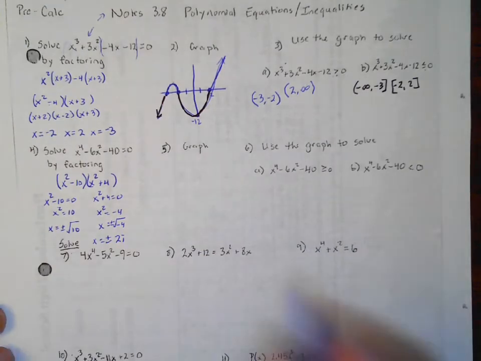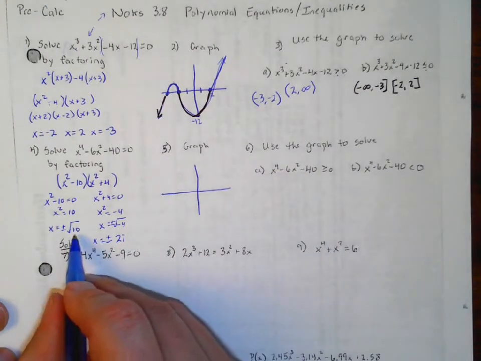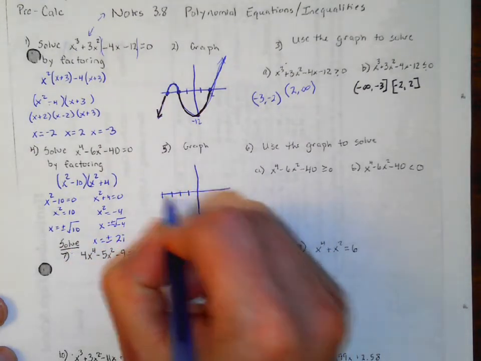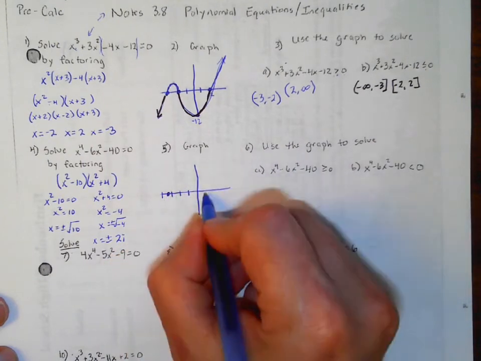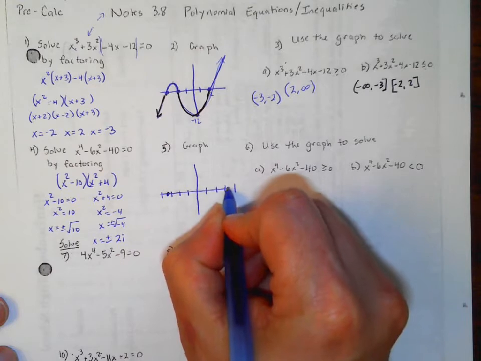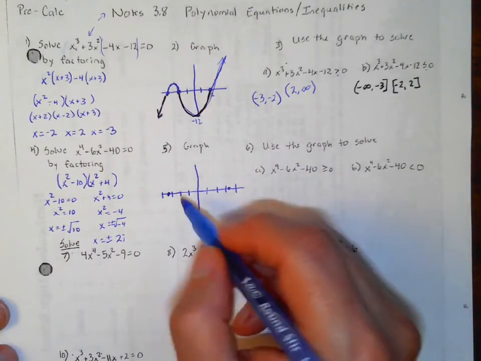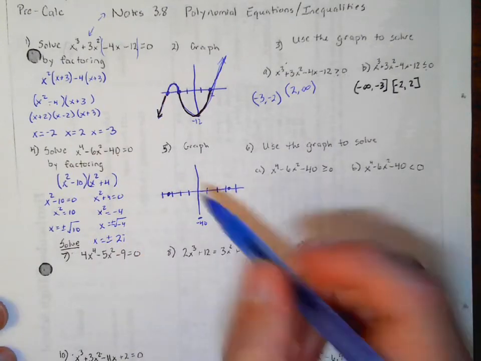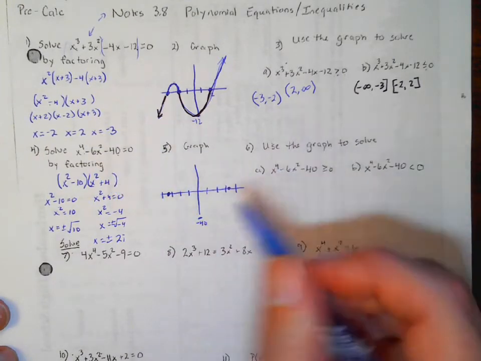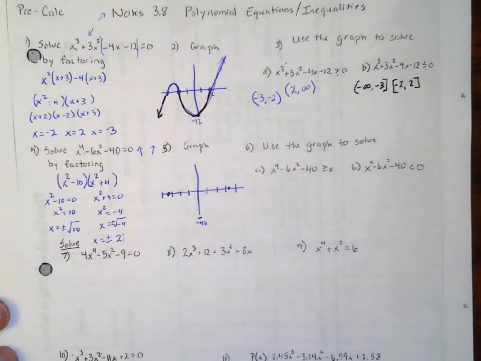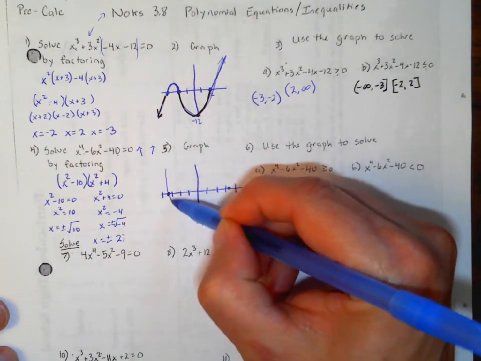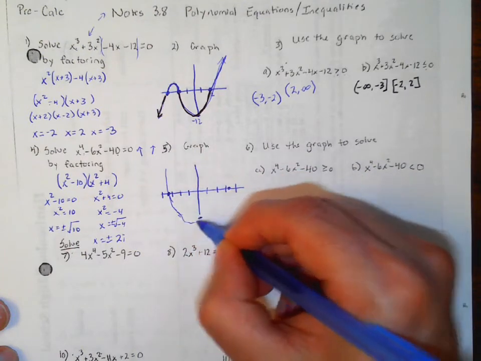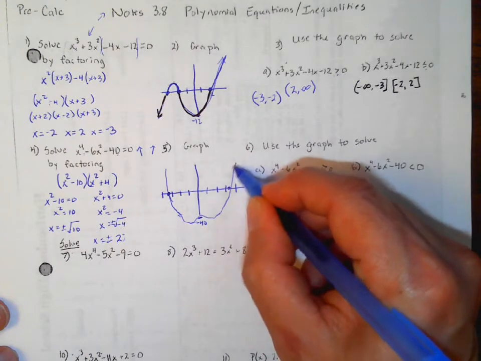Okay, so by looking at this graph, the square root of 10 is about 3.16. So 3.16 negative and 3.16 positive. Okay, so it's going through there. I know the y-intercept is down here at negative 40, way down there. And I know it's an x to the fourth positive, so I know my end behavior is up. So it's going to come down through here. Now it's going to do some kind of weird thing because we have two imaginary answers, so I'm not sure what exactly it looks like, but maybe something like this.